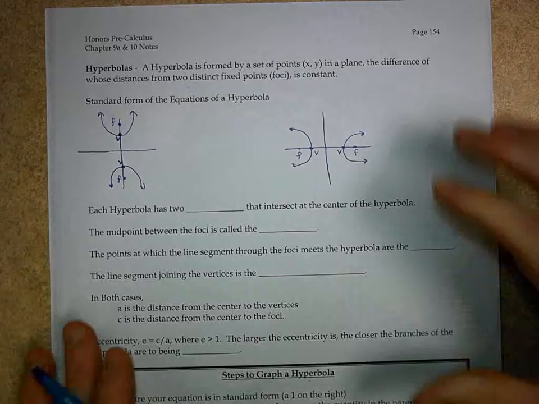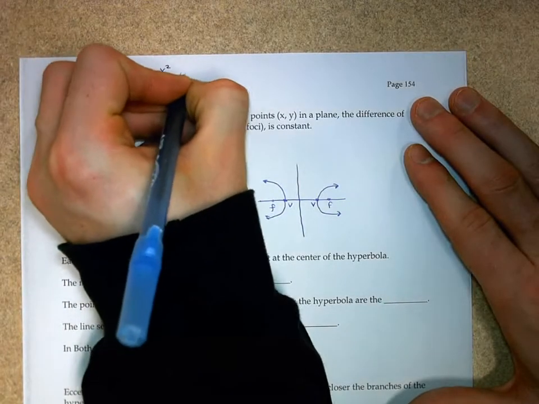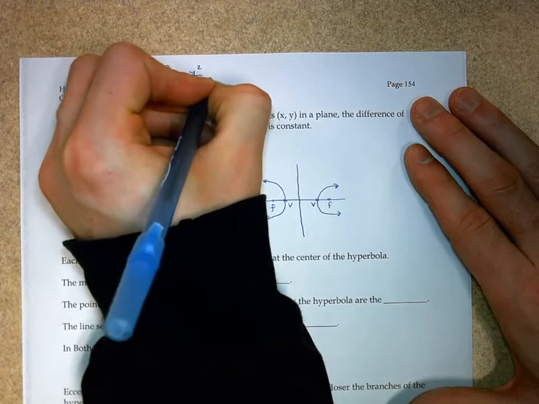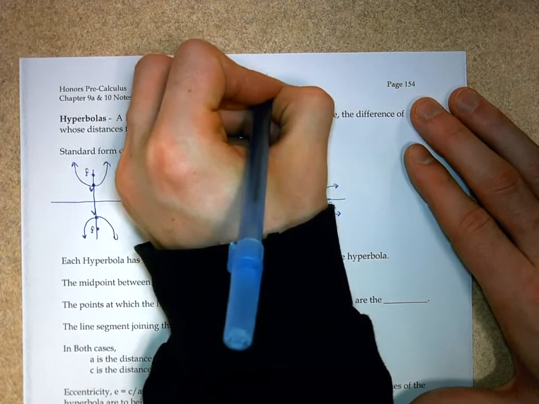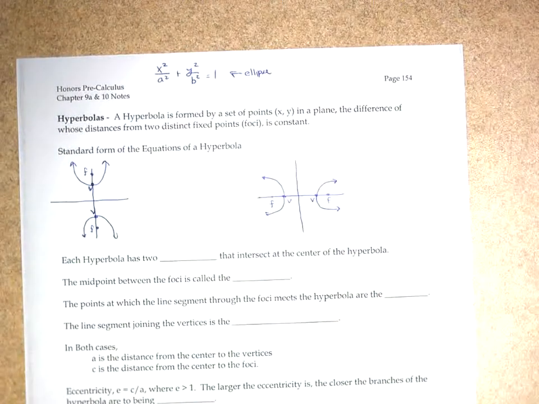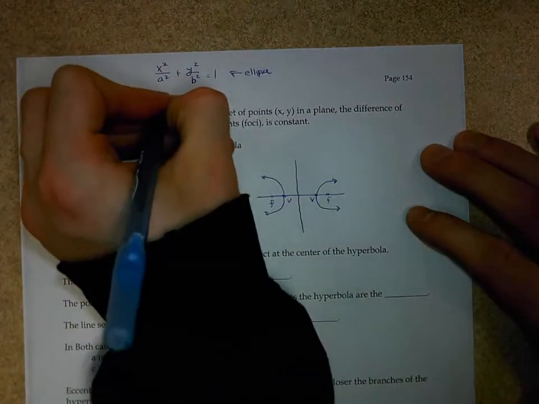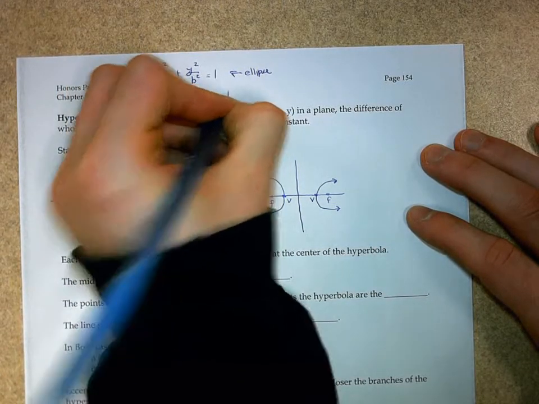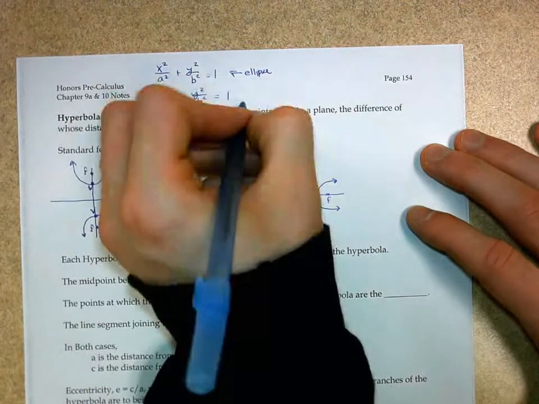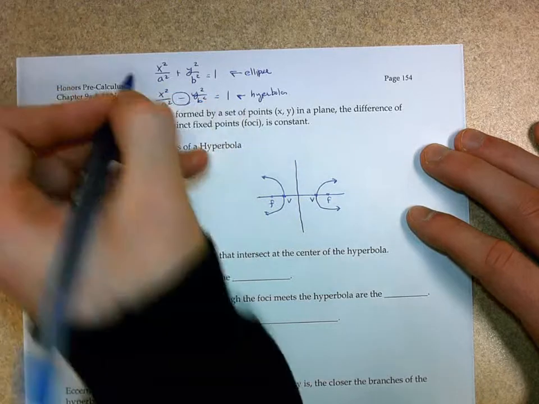If you remember, the ellipse looked like x squared over a squared plus y squared over b squared is equal to 1. Now with the hyperbola, I'm going to have x squared over a squared minus y squared over b squared is equal to 1. Now we're going to have a subtraction sign in between.